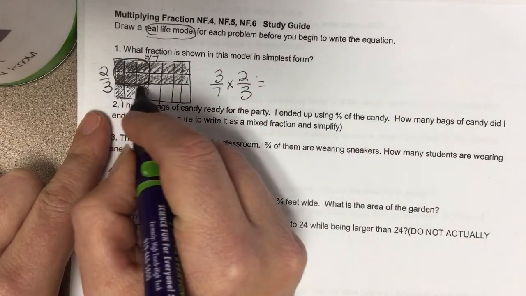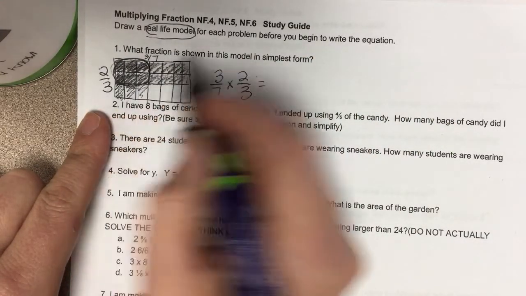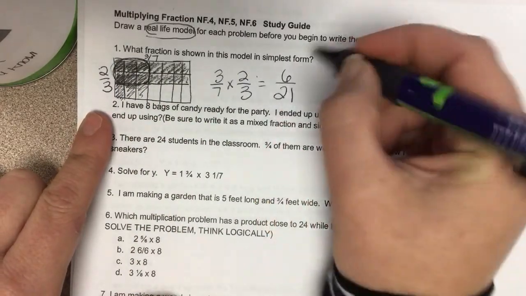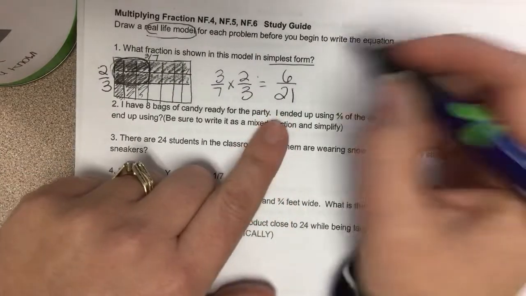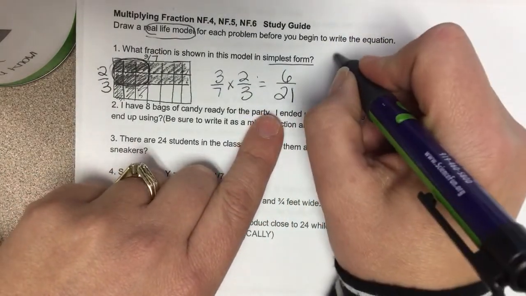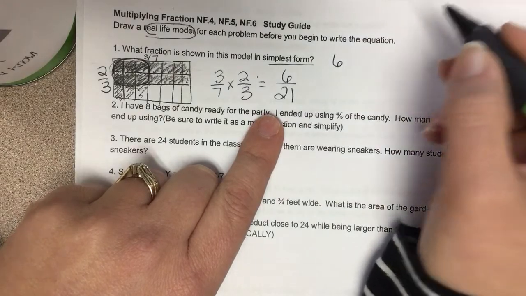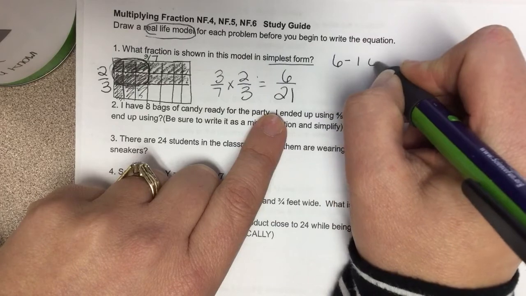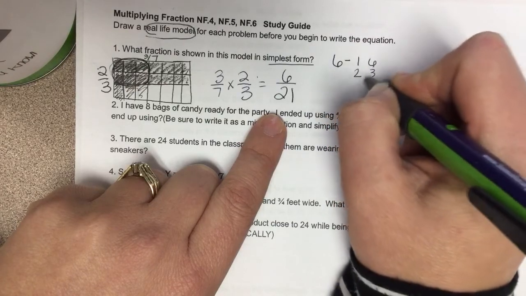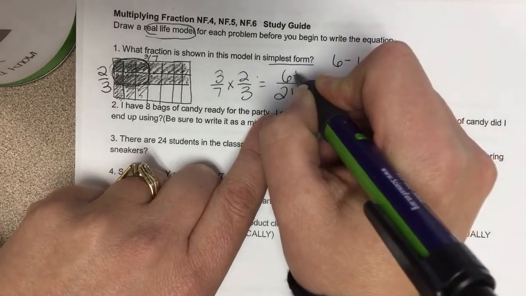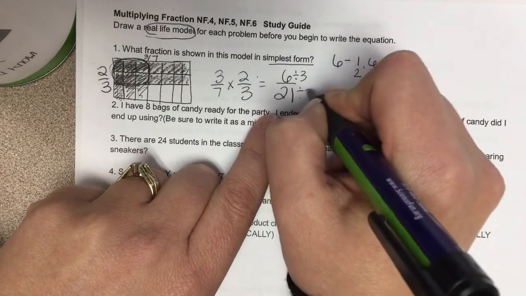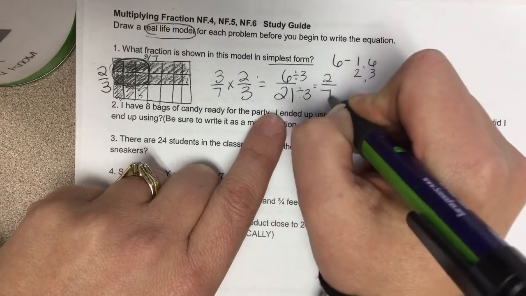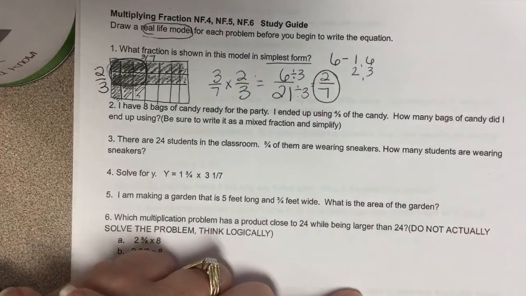3/7 times 2/3, and it shows me that there's 6 that are double shaded out of 21. But it says in simplest form. So what number can go into both 6 and 21? I'm looking for all the numbers that can go into 6. The factors of 6 are 1, 6, 2, 3. I know 3 can go into both of these numbers. 6 divided by 3 is 2. 21 divided by 3 is 7. So my final answer is 2/7.